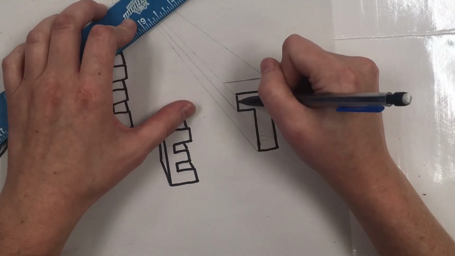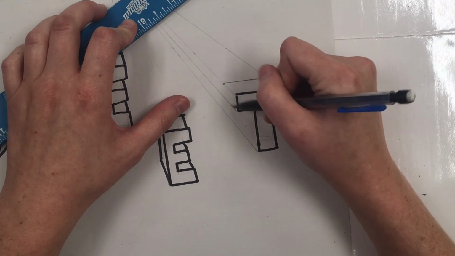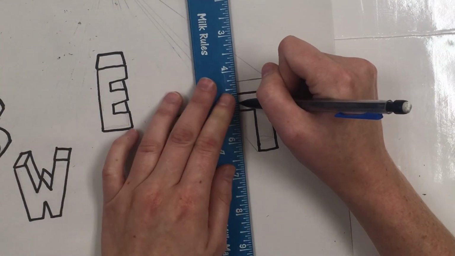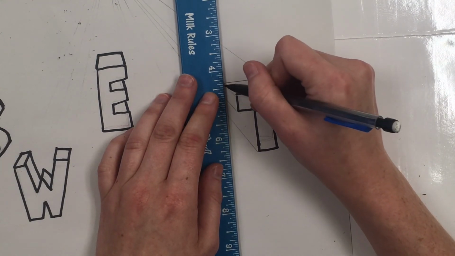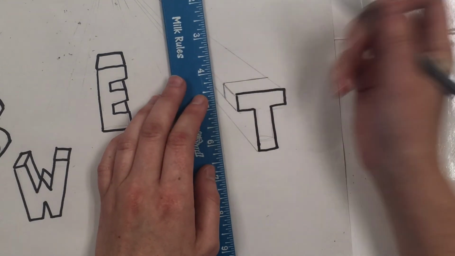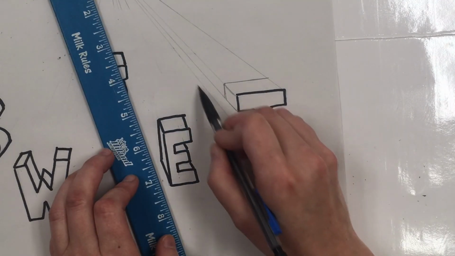So then the next point that I'm working from is this to the end of the bottom of the T, that vanishing point on that side. So I'm going to line up my ruler. I'm going to go to my point, making sure these are parallel. Make that surface as a parallelogram. All right, now this T, this point's going back into space.